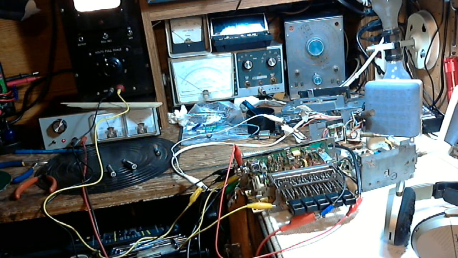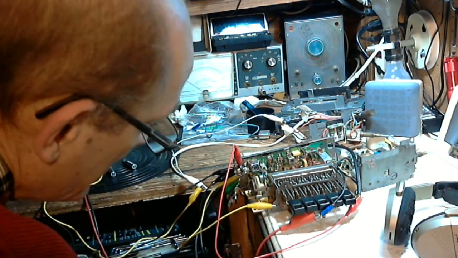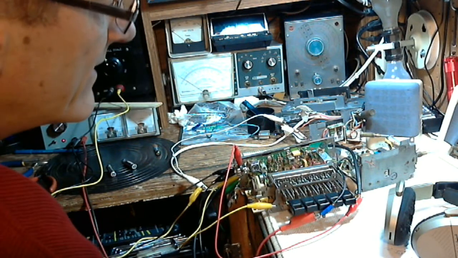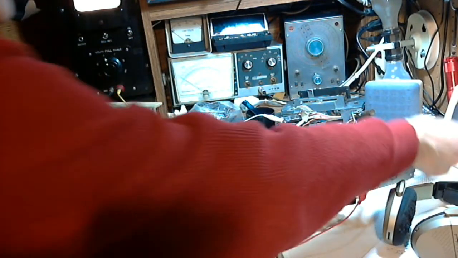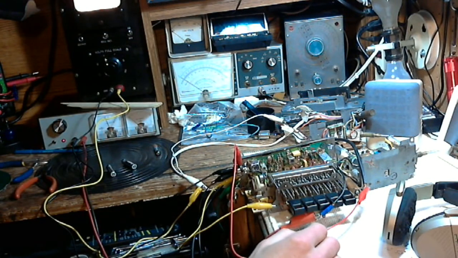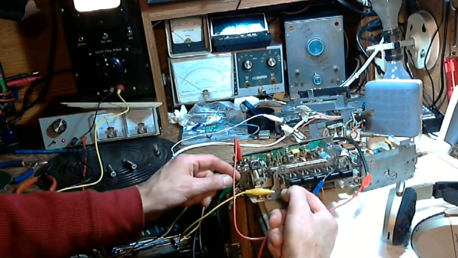So I think I'm going to put a real antenna on this. Let's see, how can we do that? That's pretty easy to do here. First, I'm going to turn off the transmitter. And then I'm going to plug into the outdoor antenna. Let's turn it up a bit here. It does do something funny when you turn the volume up high. Tune.